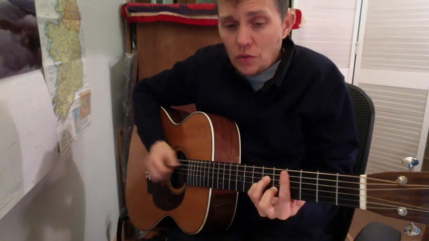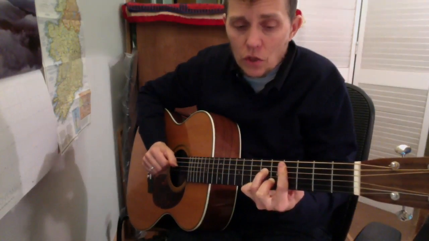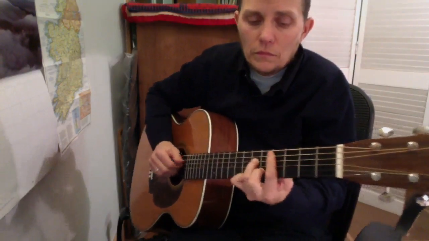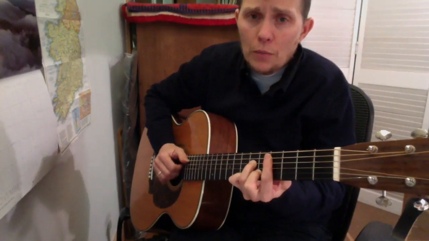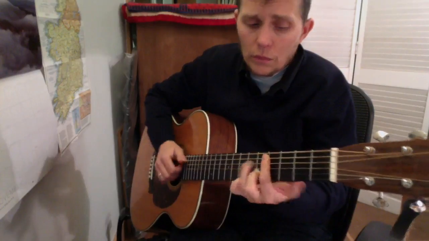Basically, it's similar chord shapes. C sharp minor 7 is just like B minor 7, but at the 4th fret. It's actually easier to play bar chords once we go up the neck because the frets are a little bit closer.